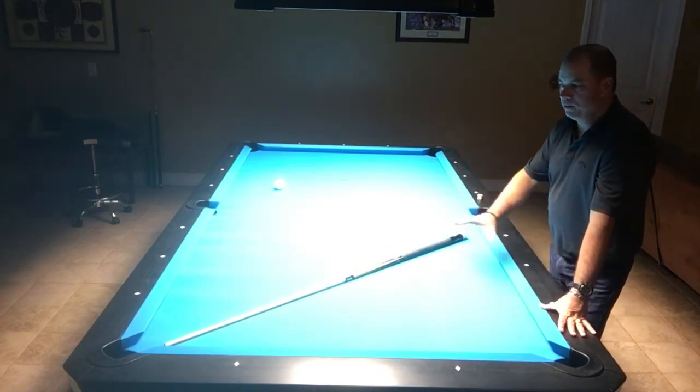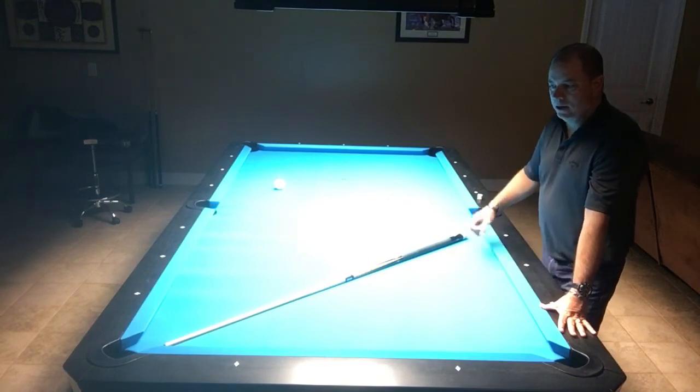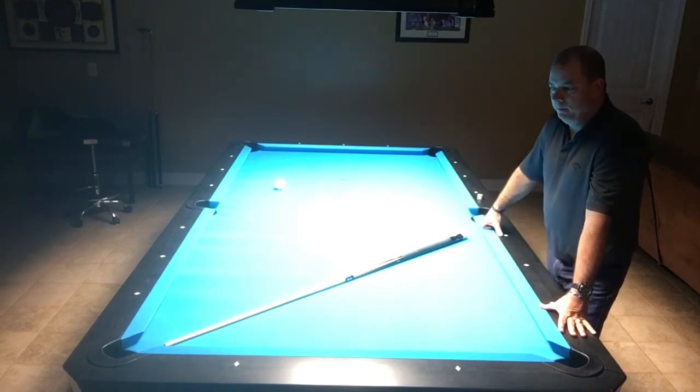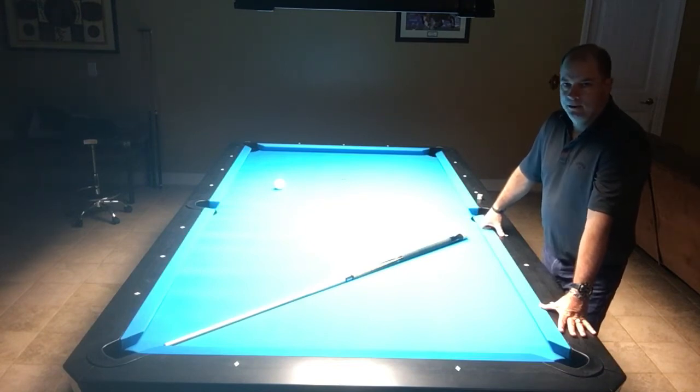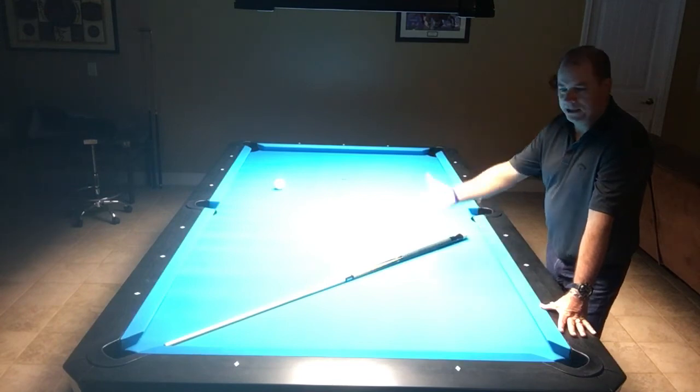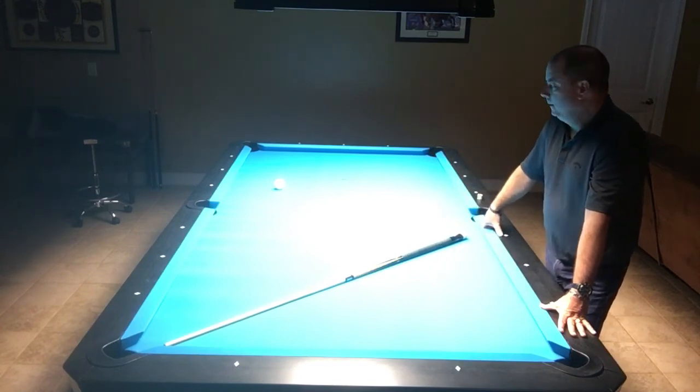We didn't stay in perfect alignment throughout the entire rack. We had to make a couple of adjustments, but overall it was a pretty smooth run out. We didn't have to run into other balls, and we didn't have to slop anything in or anything like that. It was a pretty efficient run out. I'll take those all day long just like that. But hopefully that's helped you.